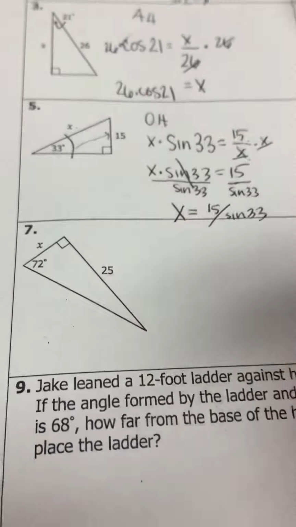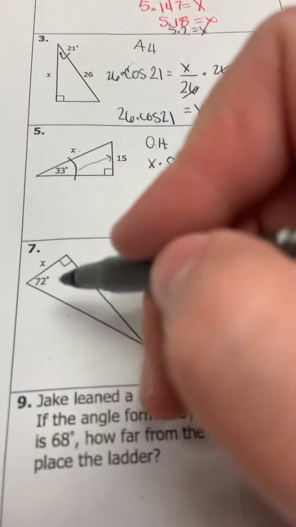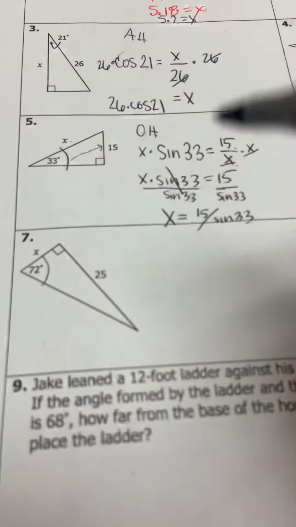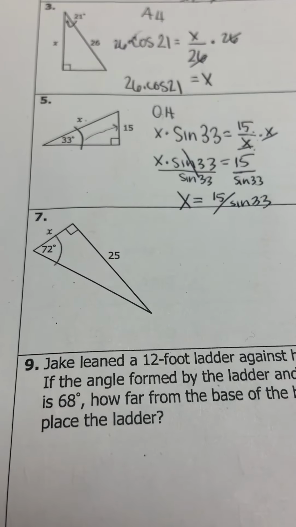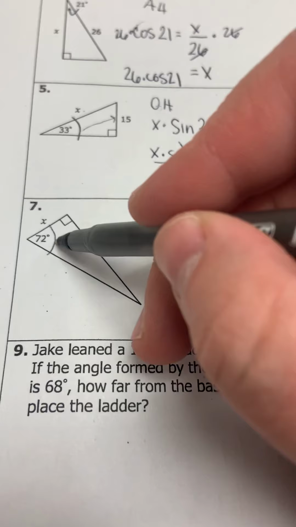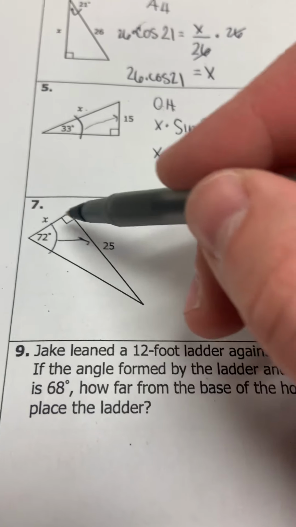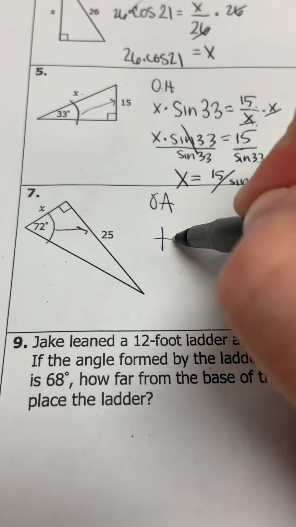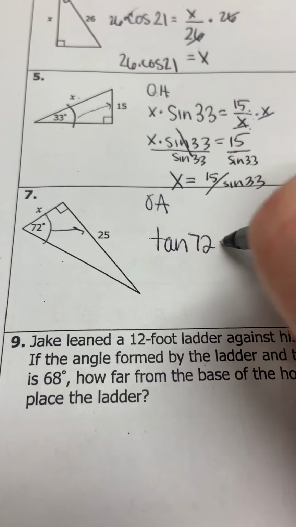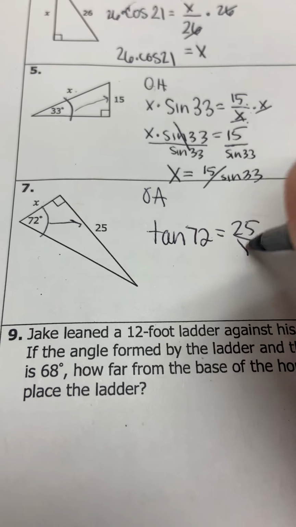Okay. Let's see. Over here, 72. You have information that is opposite and adjacent. So I'm going to be using the tangent. Tangent of 72 equals opposite over adjacent.